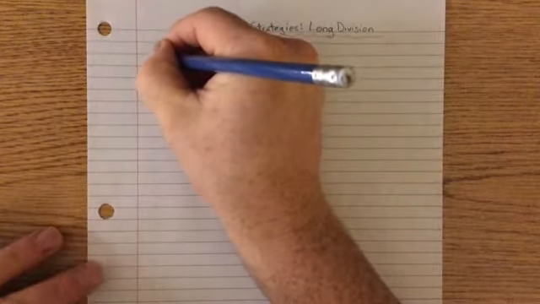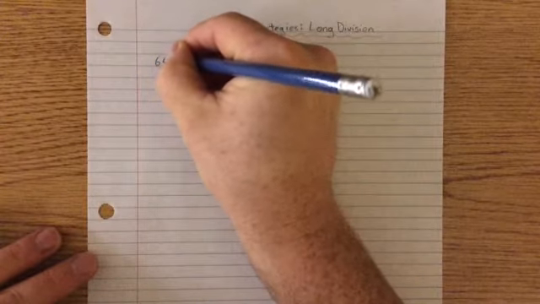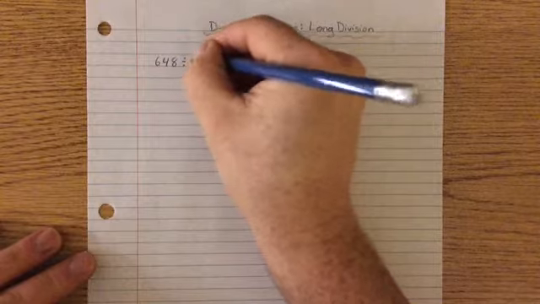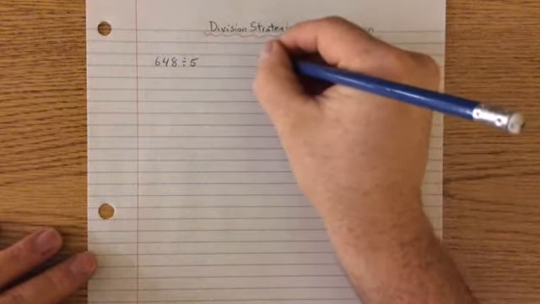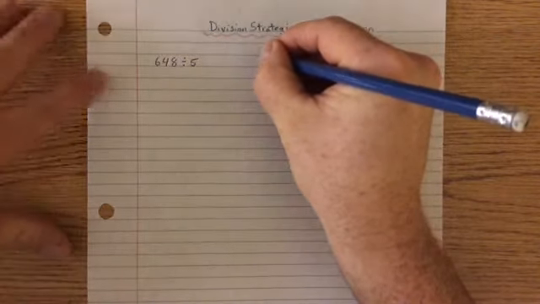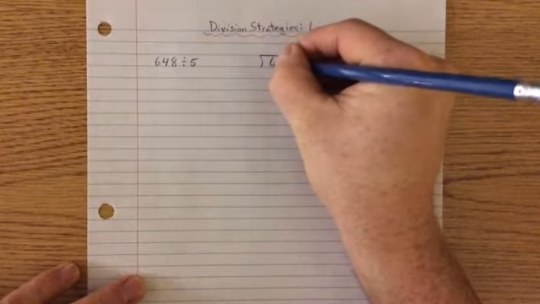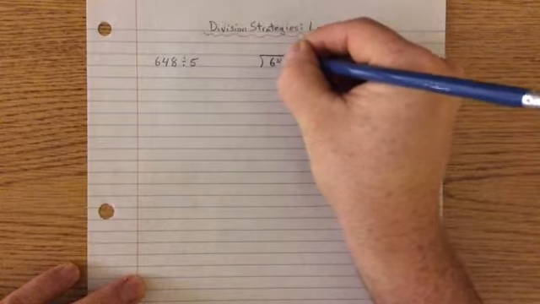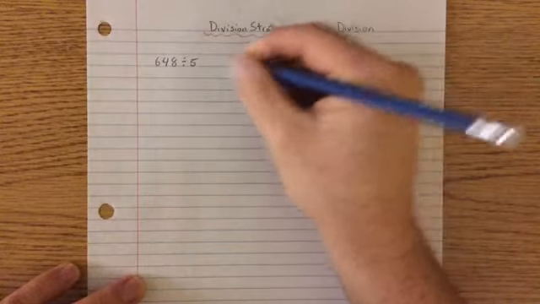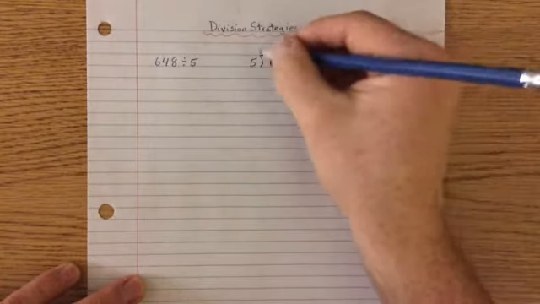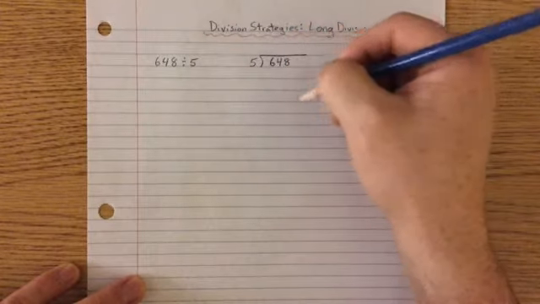So if we take our number 648 and we're dividing this by 5, the standard one is the crazy looking hook thing, and we write the number that we are breaking apart inside. The divisor is going over here, and then we're going to do our work above and below.